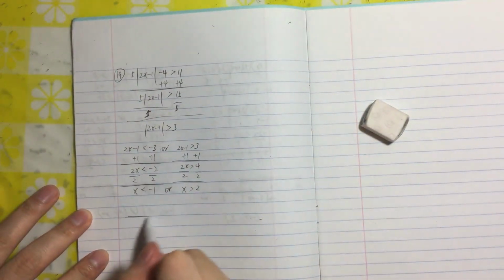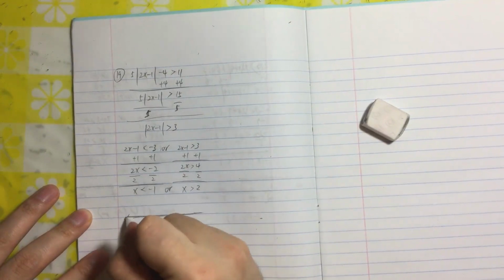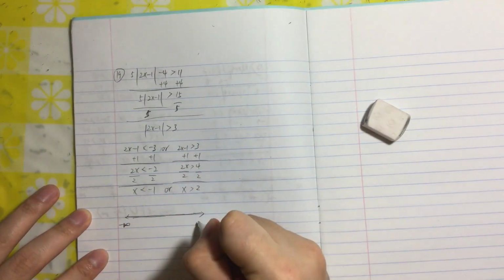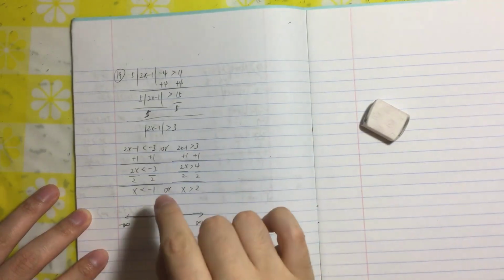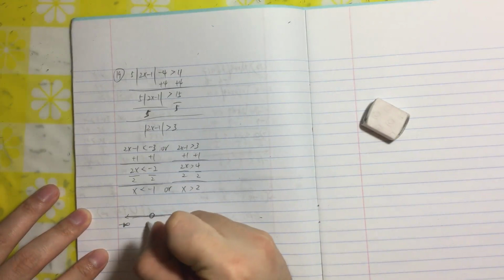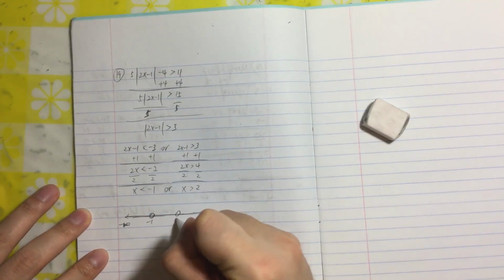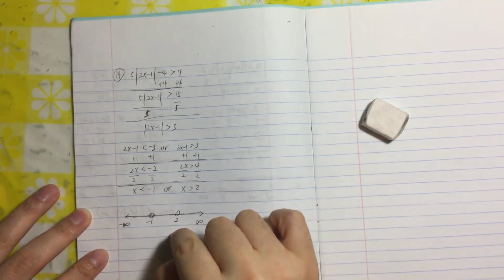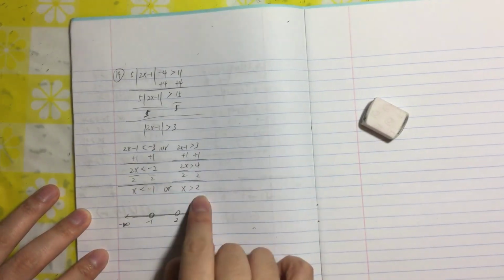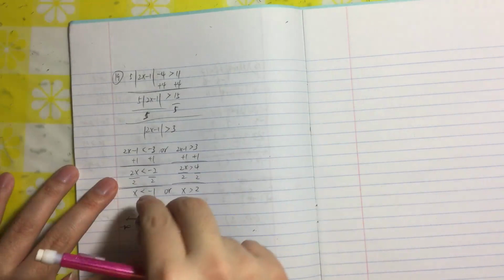Next, let's graph the solution. First of all, put these two numbers, negative 1 and 2, on the number line. Negative 1 is smaller, 2 is larger, so put negative 1 on the left, 2 on the right. And they are both not included, so draw an open circle for both of them.